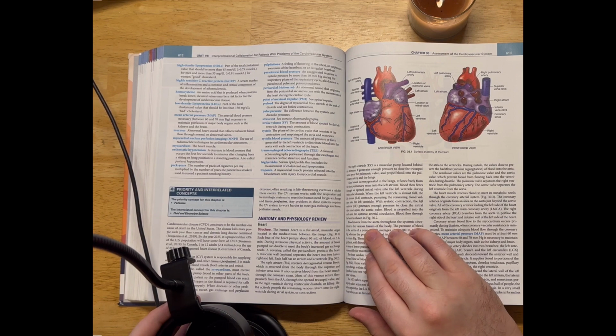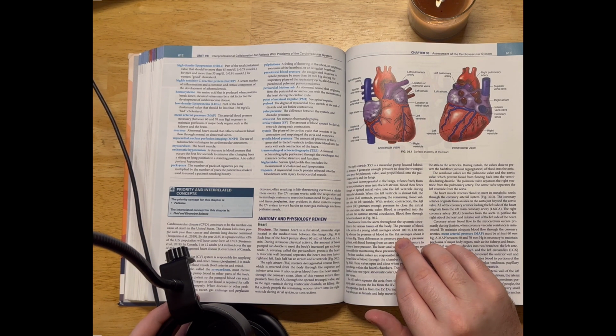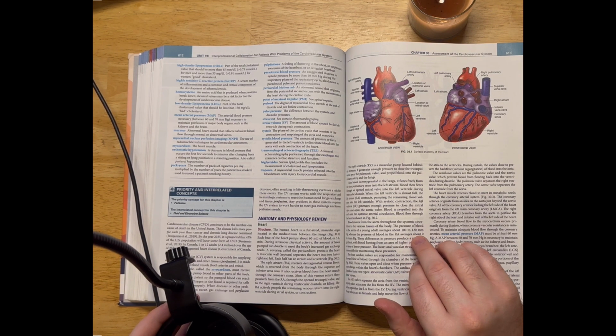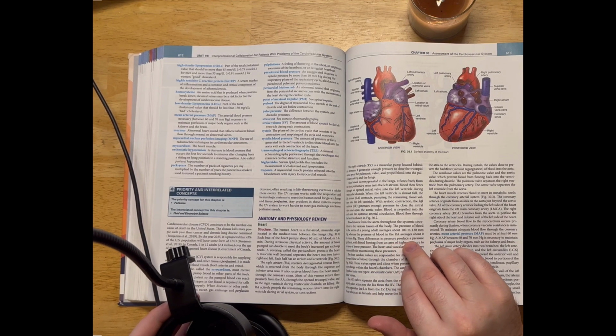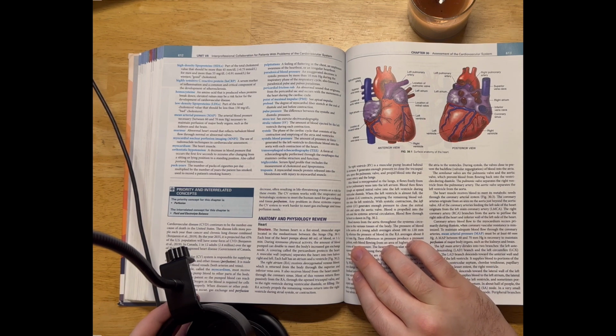Blood moves through the aorta throughout the systemic circulation to the various tissues of the body. The pressure of blood in the aorta of a young adult averages about 100 to 120 millimeters of mercury, whereas the pressure of blood in the right atrium averages about 0 to 5 millimeters of mercury.